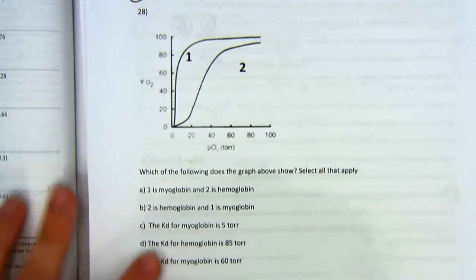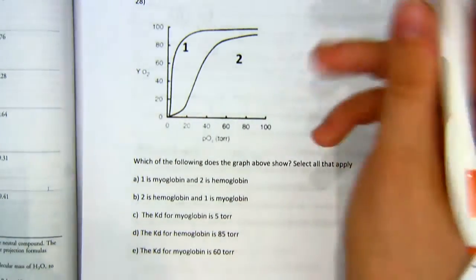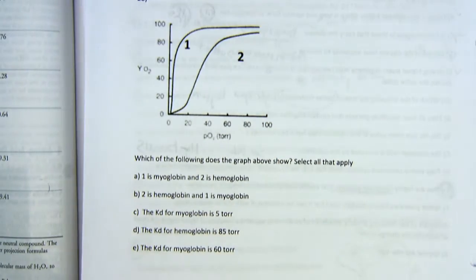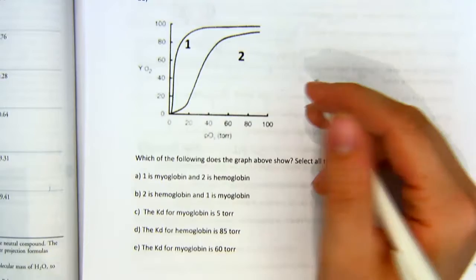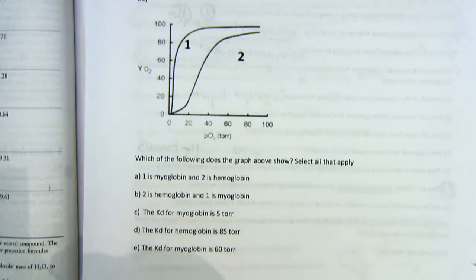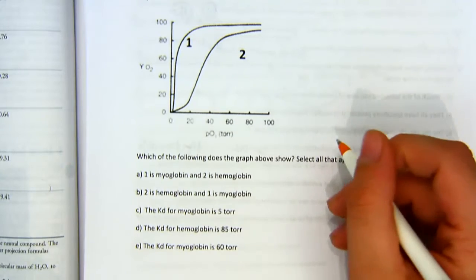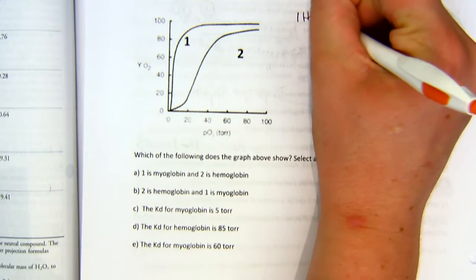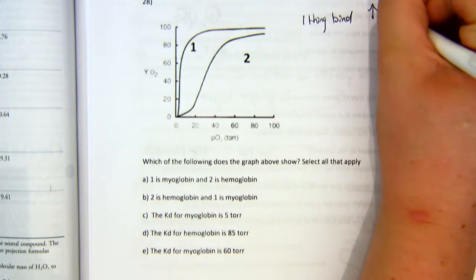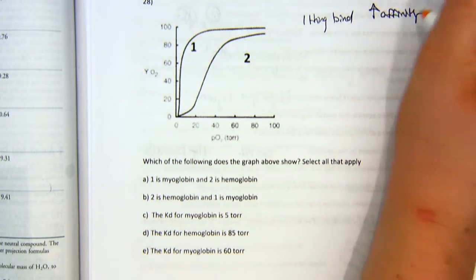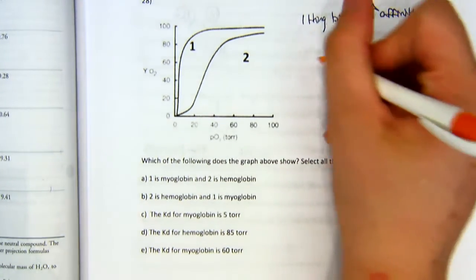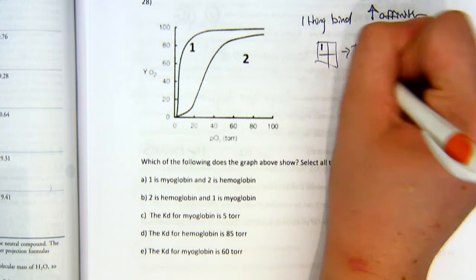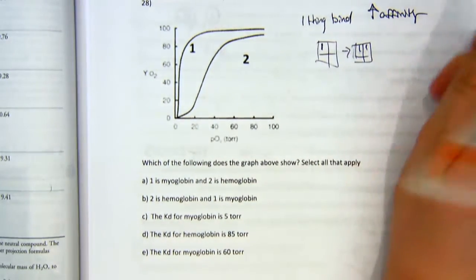Okay, so number 28. So when we look at this graph, we have cooperative binding, and that gives us a different curve than if we don't. So what does cooperative binding mean? Yeah, so once one thing binds, that increases its affinity for additional things to bind, right? So that's why with our hemoglobin, when one thing binds, it will increase its affinity for oxygen, because then it's more likely for two things to bind and so on.